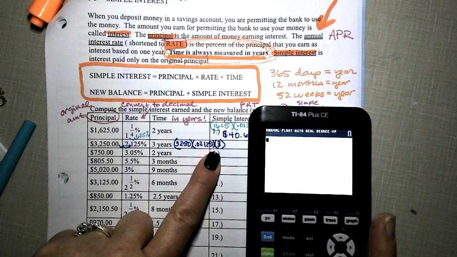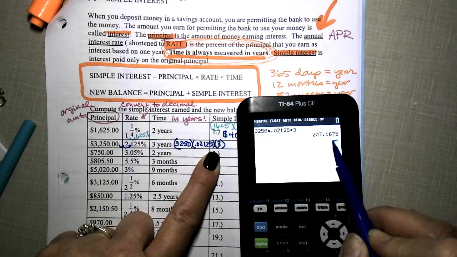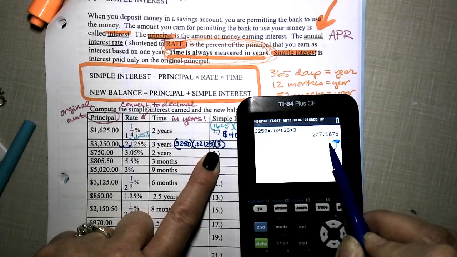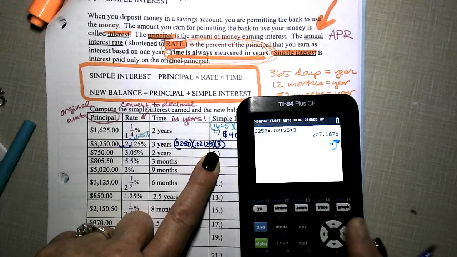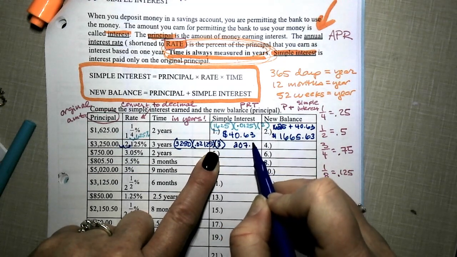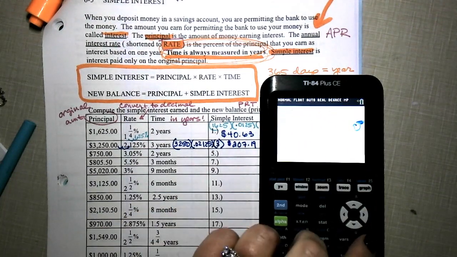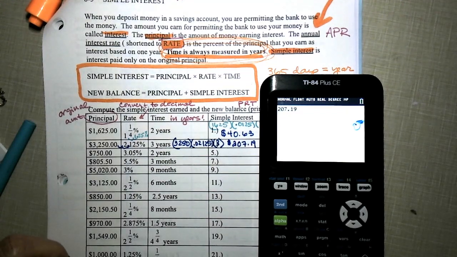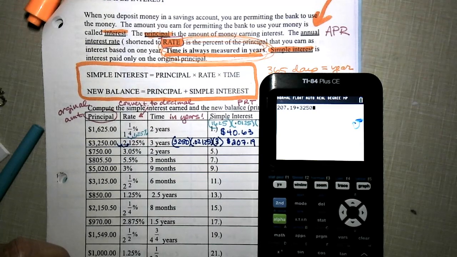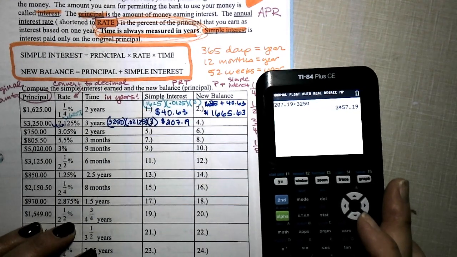All right. So on my calculator, I've got 3250 times 0.02125 times 3 years is $207. And then I'm going to round here, and that 8 is going to get bumped up to a 9. So that is 207.19. So then when I add, I'm going to add, clear, 207.19 plus 3250. So don't forget, you have to round the interest and then add that to the amount.